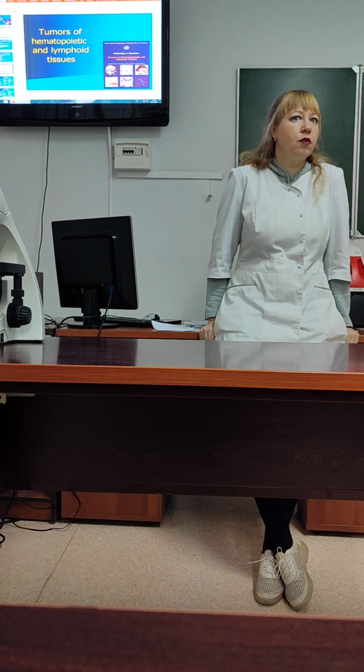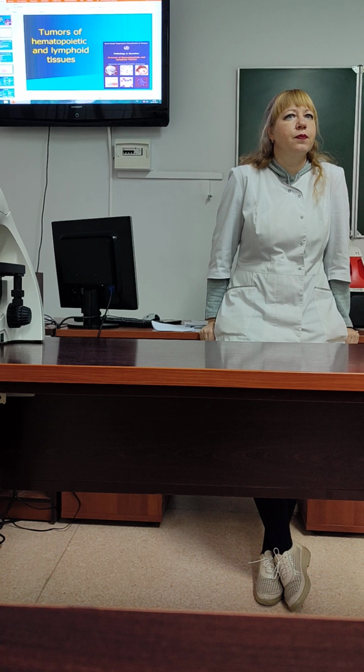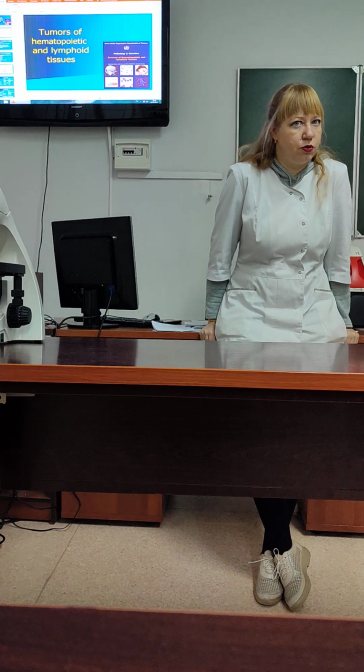Leukemia is blood. And where does leukemia start? Bone marrow. In bone marrow. Leukemias are tumors which start in the bone marrow. And lymphomas are tumors which start in the lymph node, lymphoid tissue. And where is lymphoid tissue?